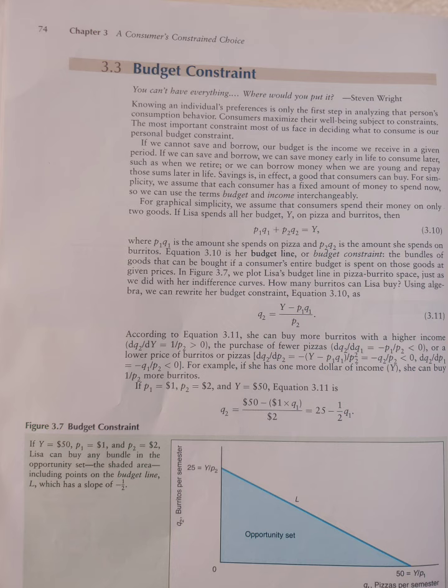prices. In figure 3.7, we plot Lisa's budget line in pizza burrito space, just as we did with her indifference curves. How many burritos can Lisa buy? Using algebra, we can rewrite her budget constraint equation 3.10 as Q sub 2 equals capital Y minus P sub 1 times Q sub 1 over P sub 2, equation 3.11.